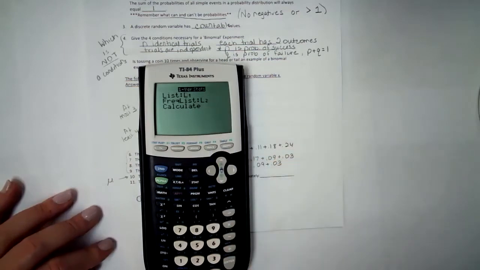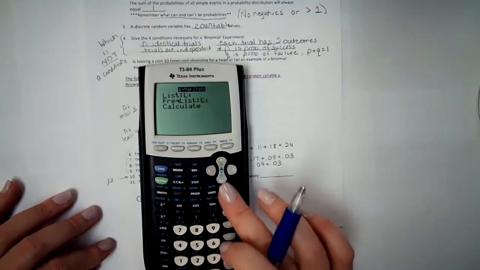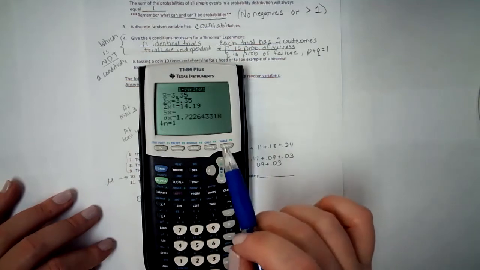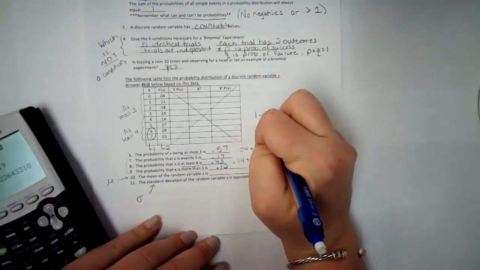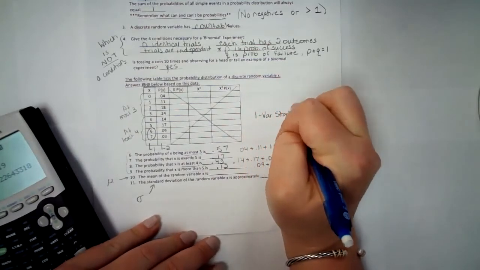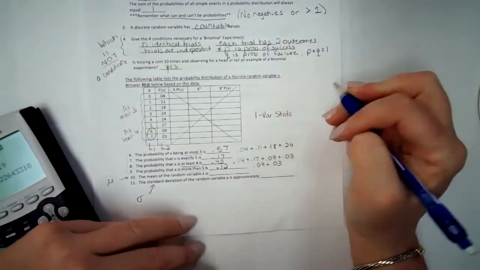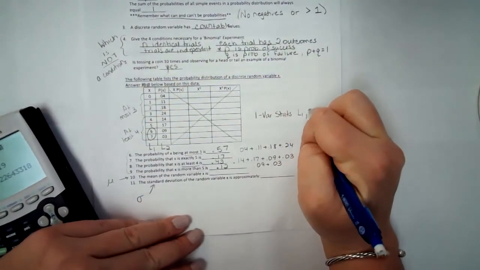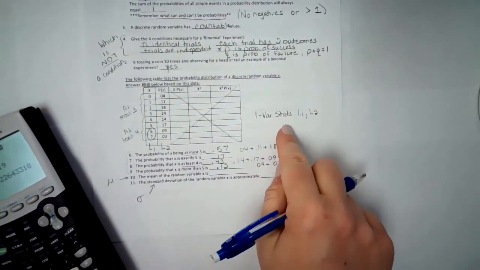L2 is second for the frequency list. Now, if you have the version that you actually need to write it in, then remember what you're going to do is once you put in 1-Var Stats, then you're going to hit L1, comma, L2, and then hit enter. Okay, this is for the oldie but goodie.